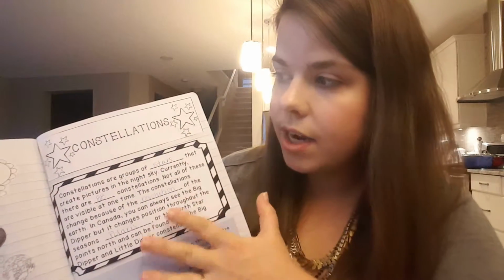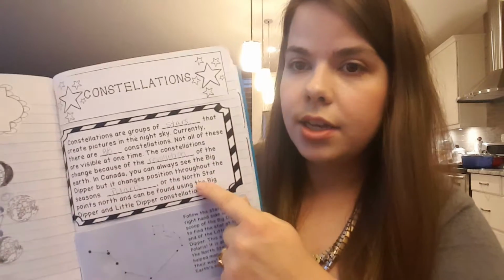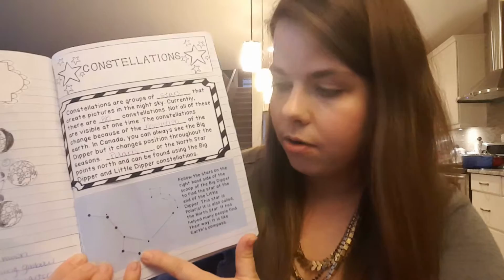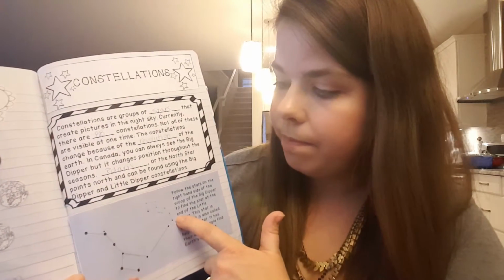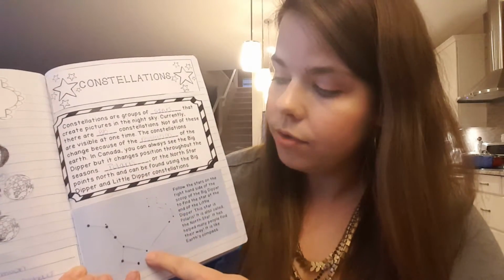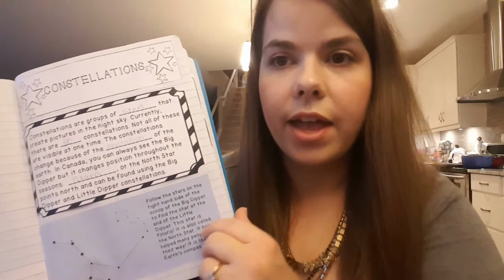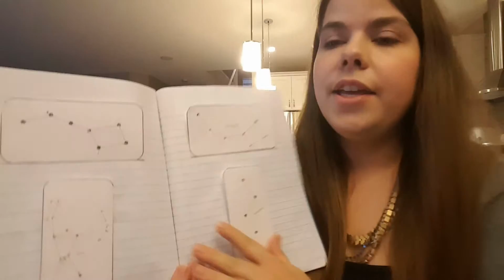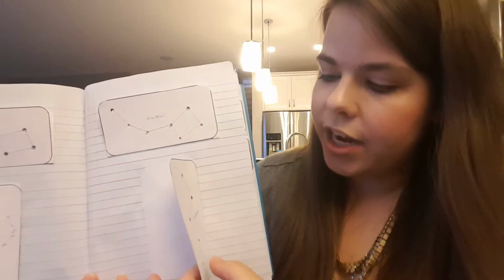Okay, so next we go on to constellations. Here is a paragraph with some fill in the blanks, and here's just a little image on how to find the North Star using the Big Dipper and then finding it on the end of the Little Dipper. Here's a fun little constellation project.